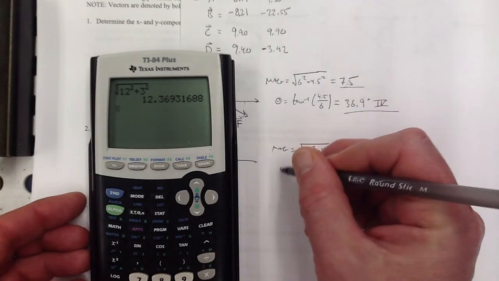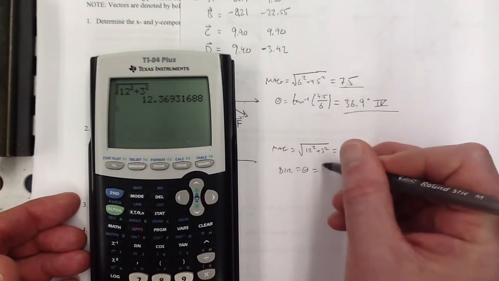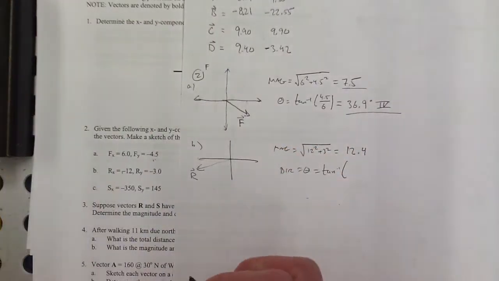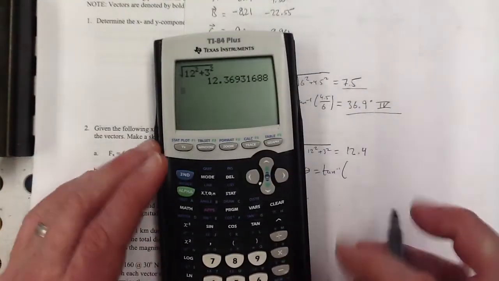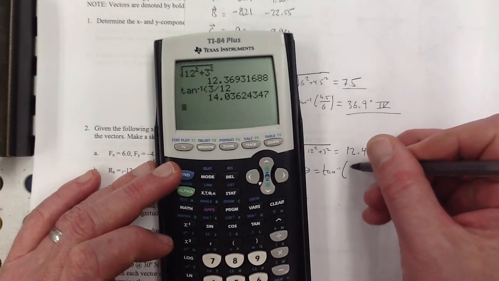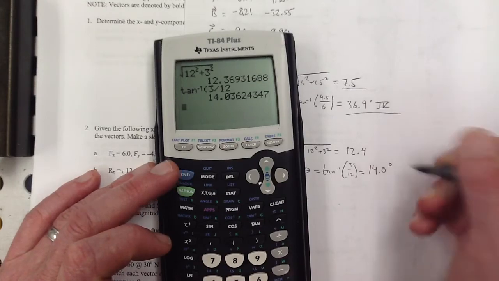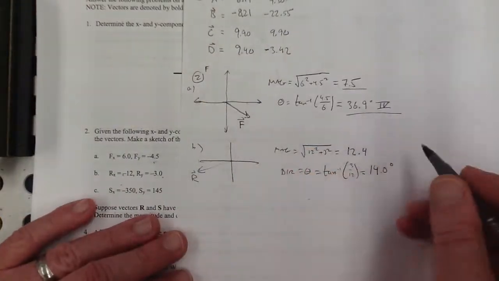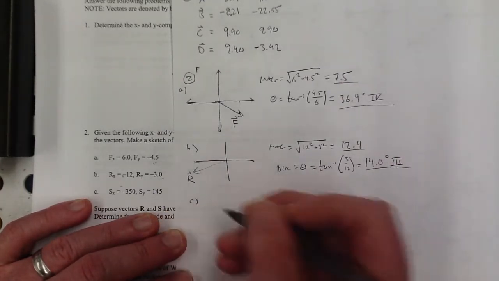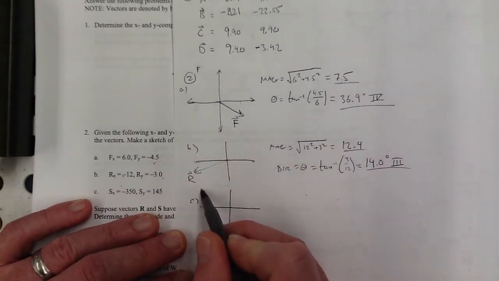And the direction, you can call it direction or you call it theta. I don't care which. Tangent inverse y over x. That's 3 over 12. About 14.0 degrees. What quadrant are we in? We are in the third quadrant because both the x and the y were negative. Part C, negative 350, positive 145.